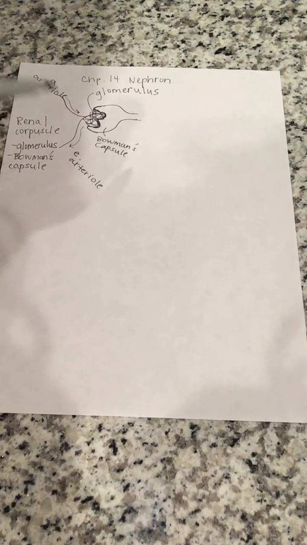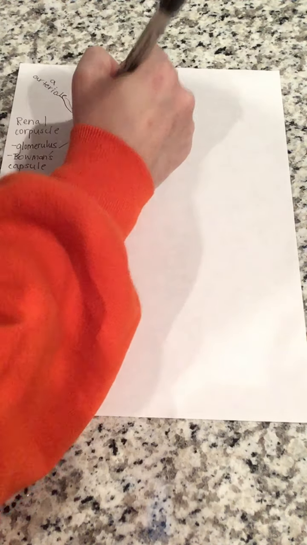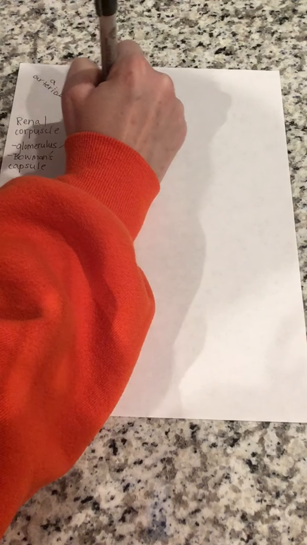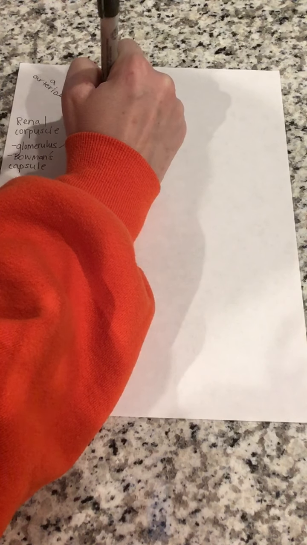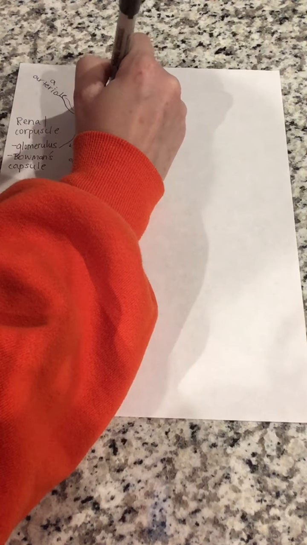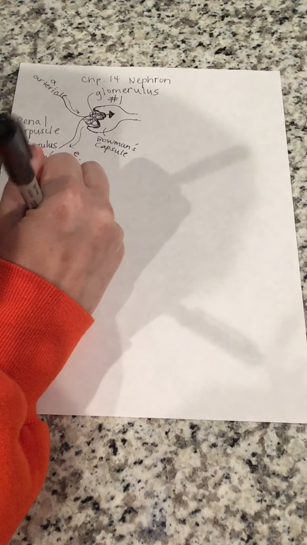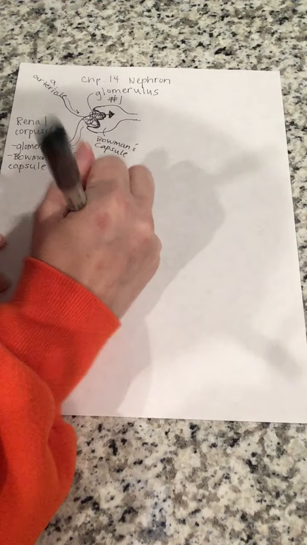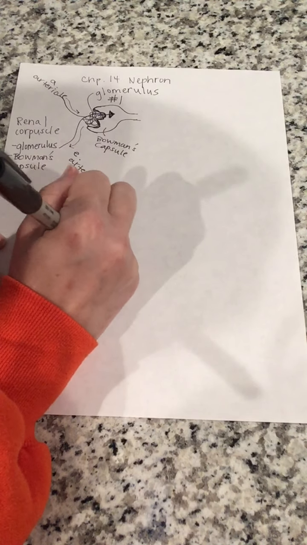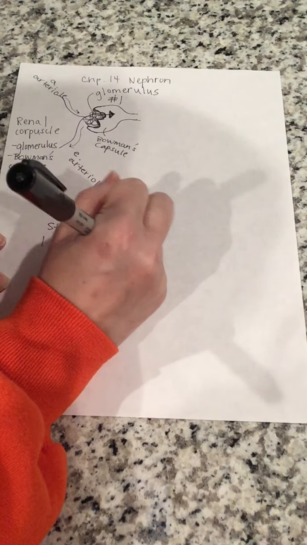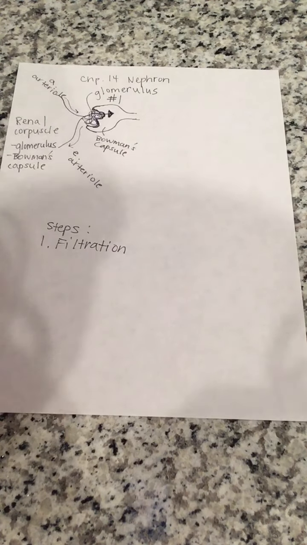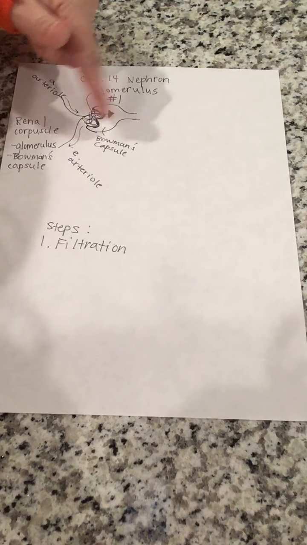So this is going to be step one of urine formation. I'll put steps down here. Number one is our filtration. That's going to happen here in the corpuscle.